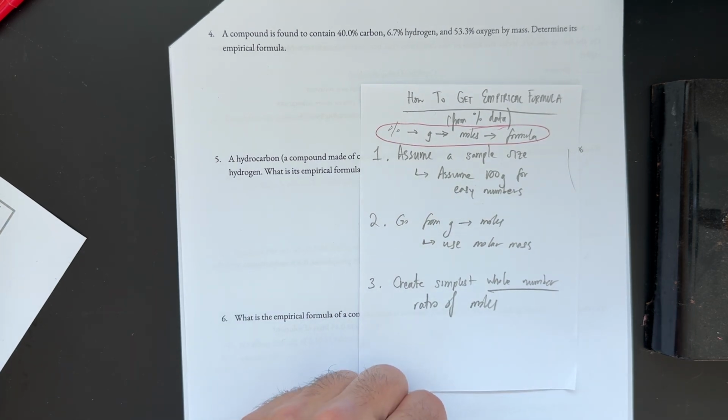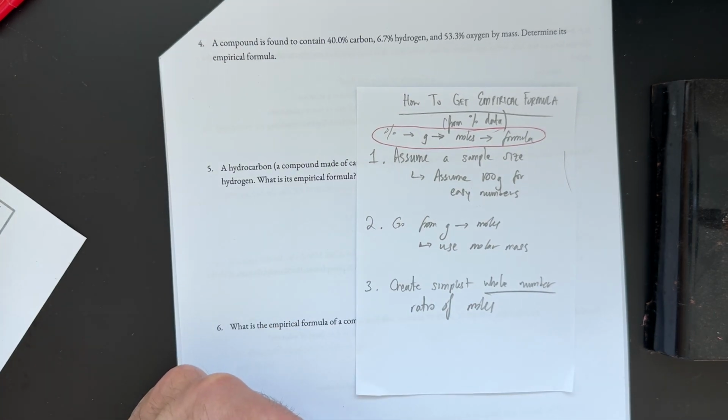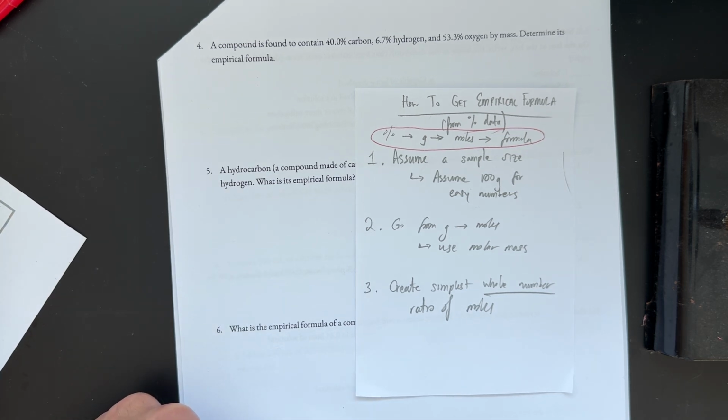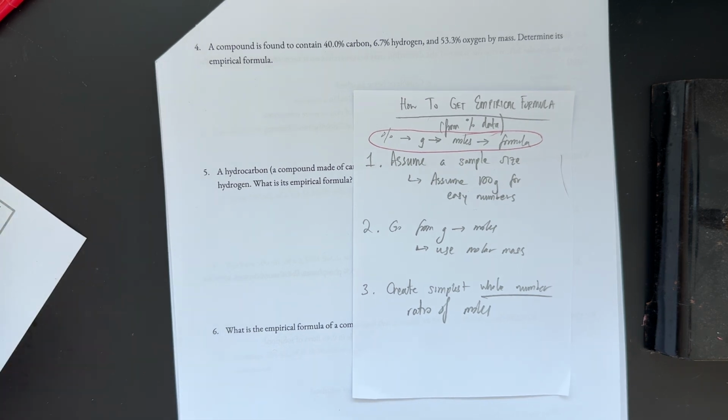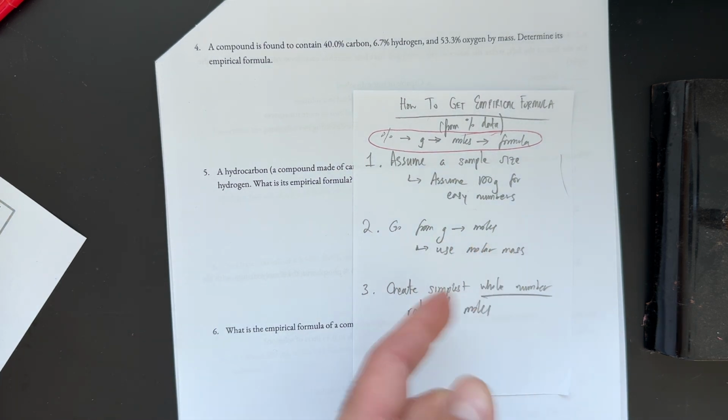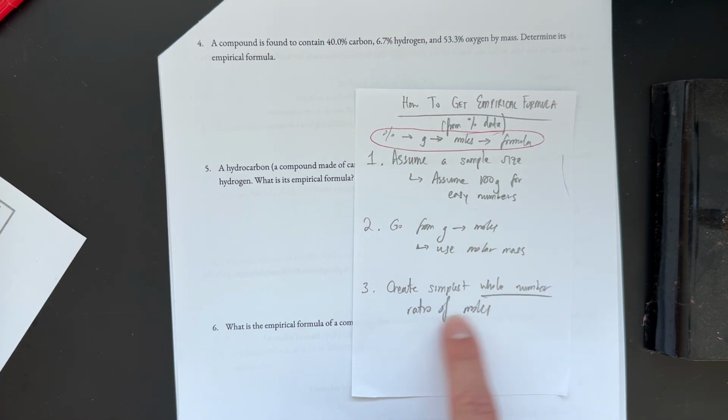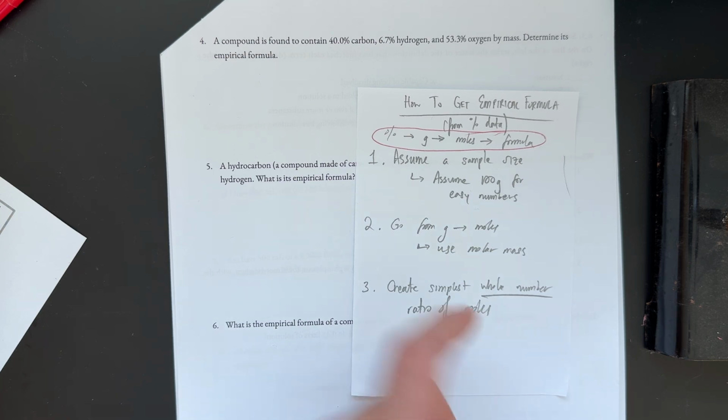We discussed in class that it doesn't matter what your sample size is. If you have 1 gram of salt, it's going to be NaCl, versus if you have 200 grams of salt, it's still going to be NaCl. And so no matter what, you're going to have the same formula. It doesn't matter what your sample size is, so assume 100 just for easy numbers. Then you're going to go from grams to moles using molar mass, and then you're going to create the simplest whole number ratio of moles to be able to get your formula.